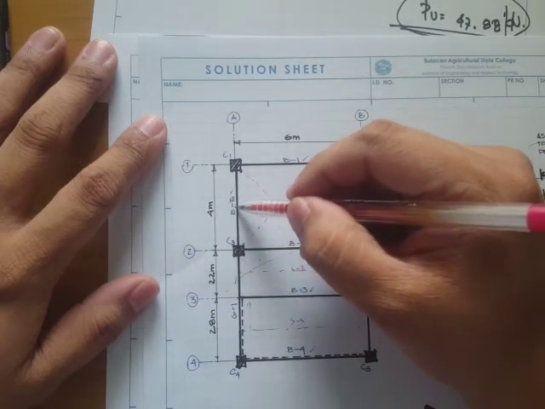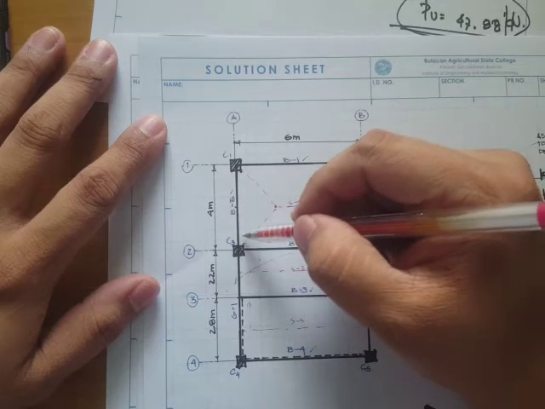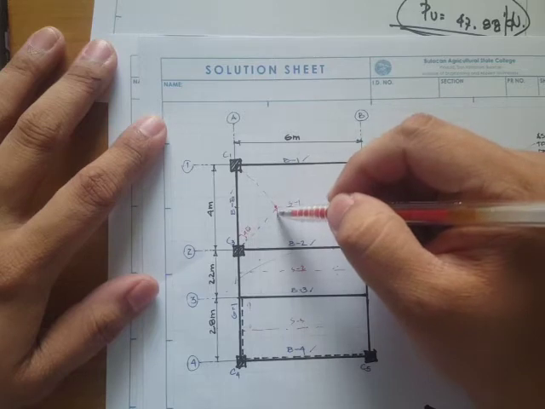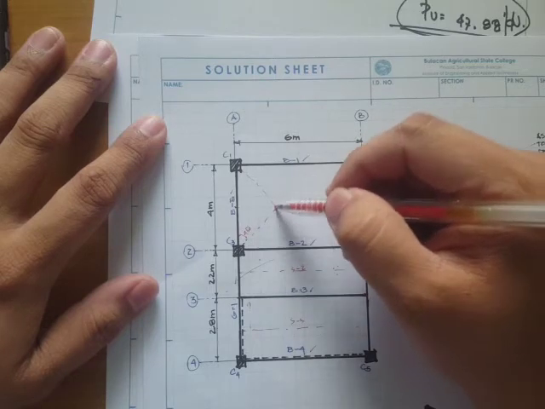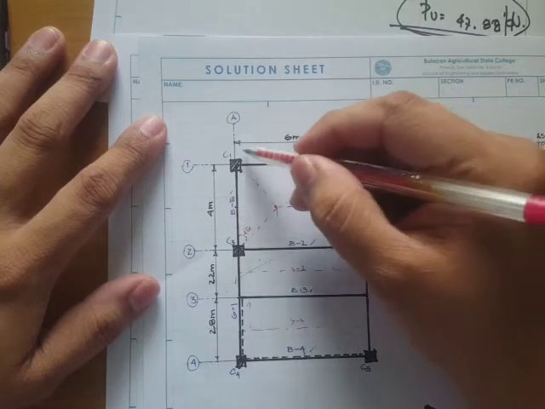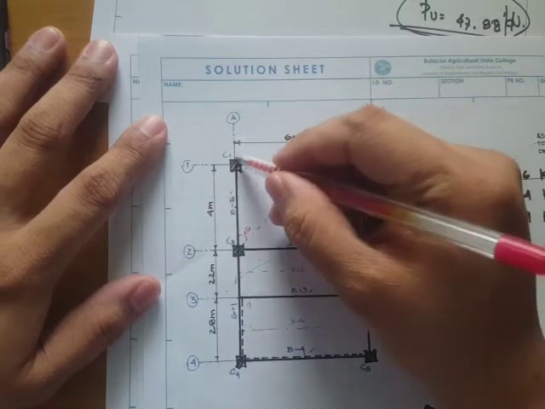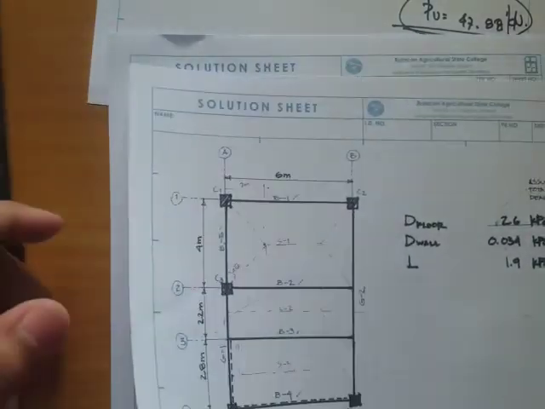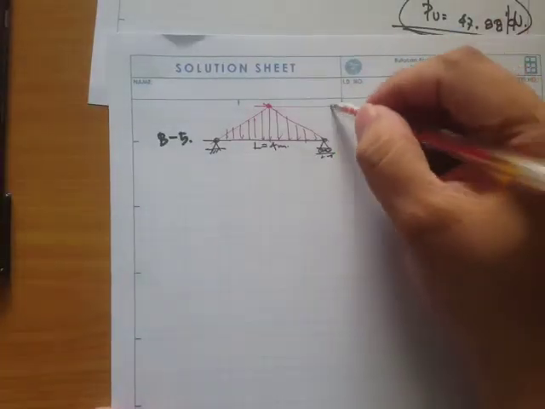Then since this is 45 degrees, the distance from here to this point is going to be 2 meters.